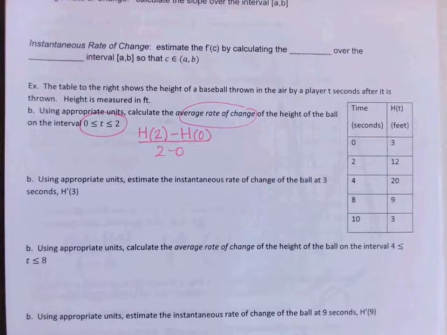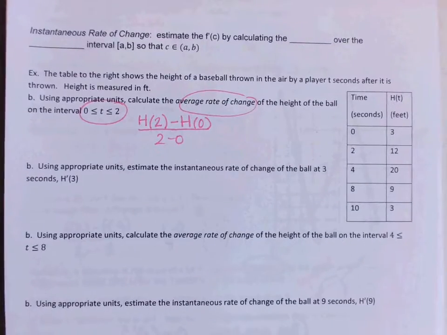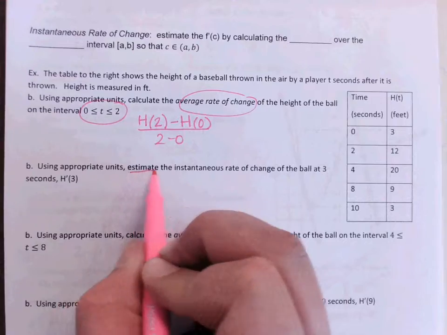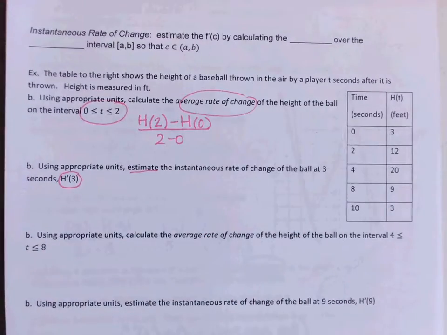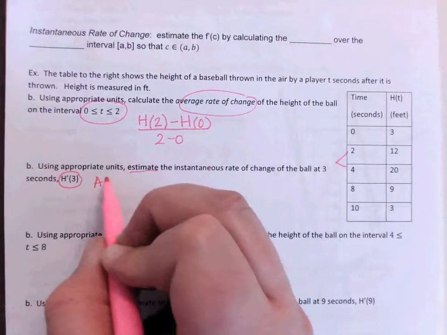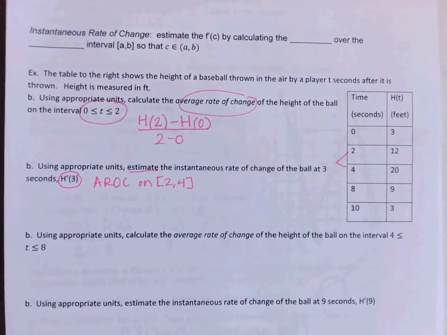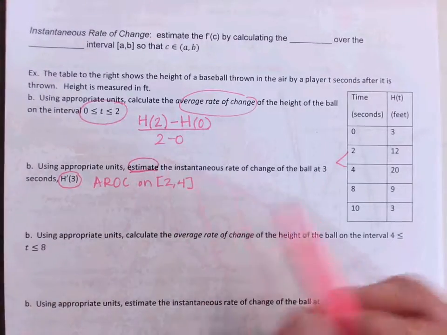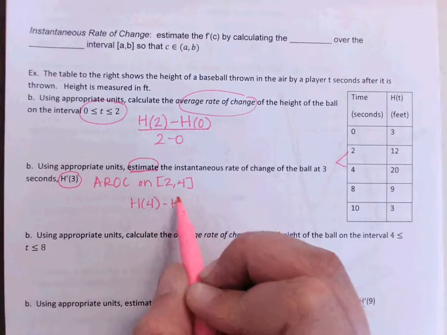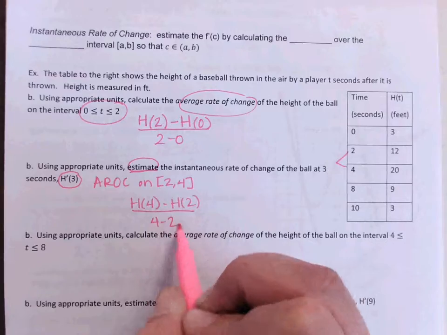So if it's an average rate of change, you're literally just finding the slope. It's a fancy way to say it, but you already know how to do it. Now, go down to B. What if I ask you to estimate f prime of 3? What you're going to do is take the average rate of change of the interval that 3 fits in. So if I want 3, where does that fit between? Then I'd find the average rate of change on 2 to 4, because that's the smallest interval that 3 will fit in. It won't give me the exact slope, but it will give me an estimate. So you'd have h of 4, h of 2, over 4 minus 2.